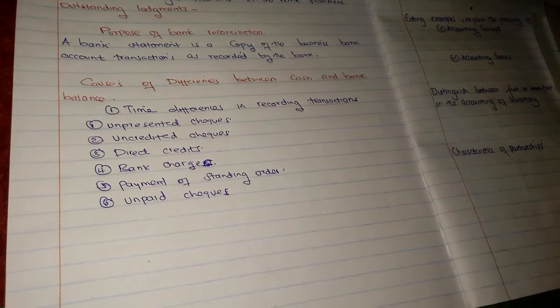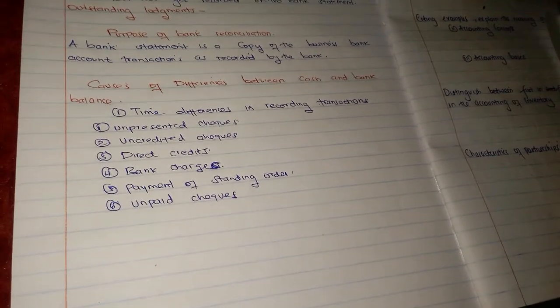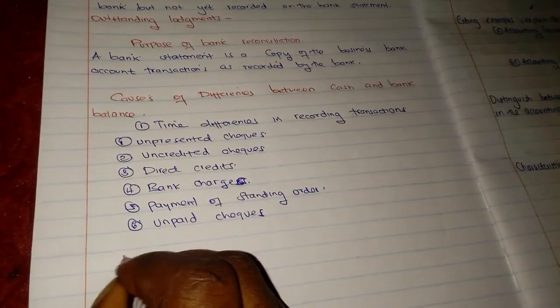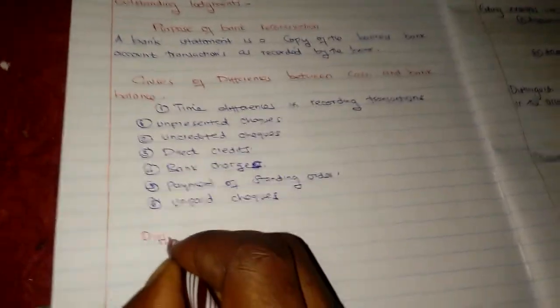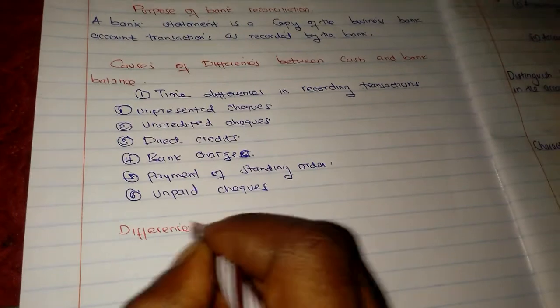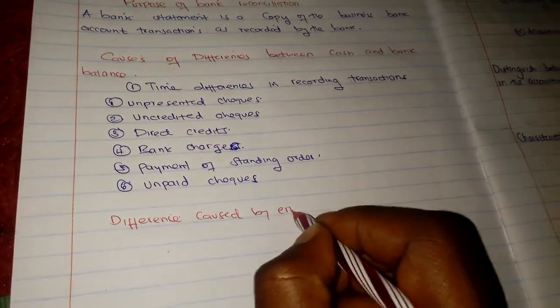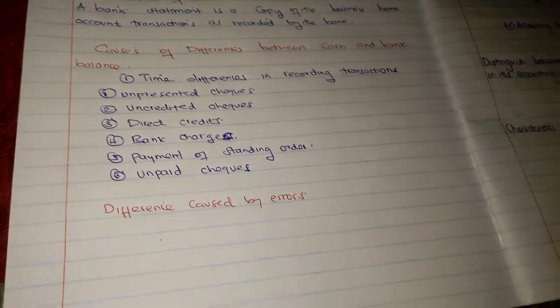On our next video, we are going to check differences caused by errors. This will be on our next video. Differences caused by errors. Good.